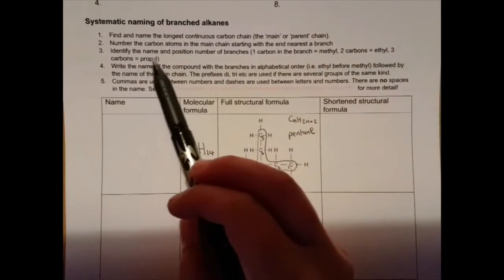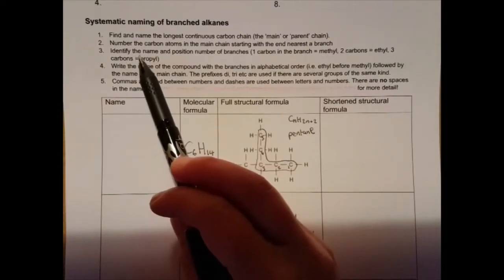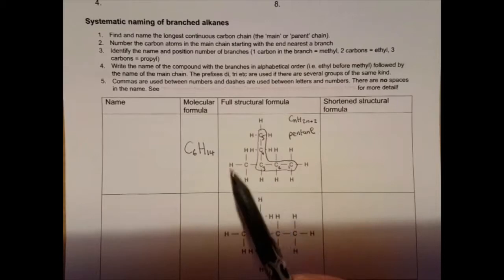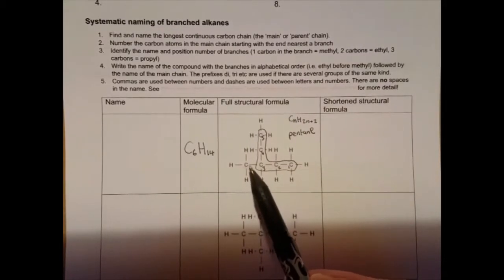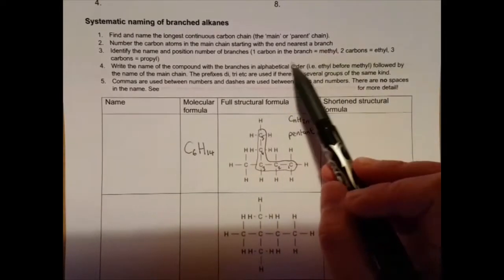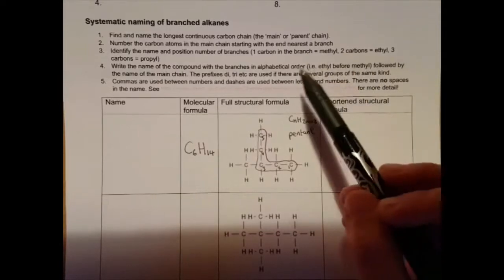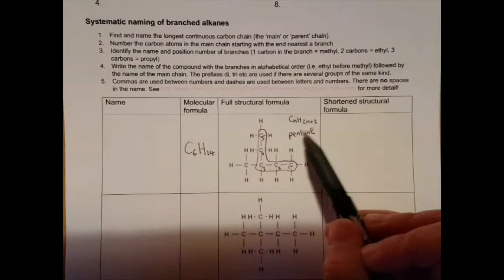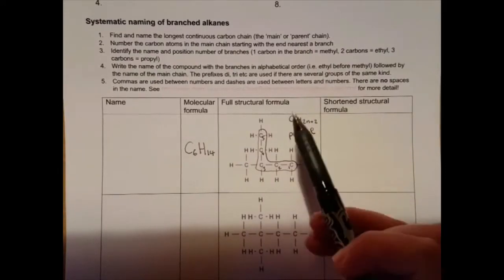And I'm also going to have to name and identify the name and the position of the branches. So this branch here has 1 carbon atom in it. If there's 1 carbon in the branch, it's called a methyl group. Okay, so we've only got one branch, it's a methyl branch, and the main chain is pentane.